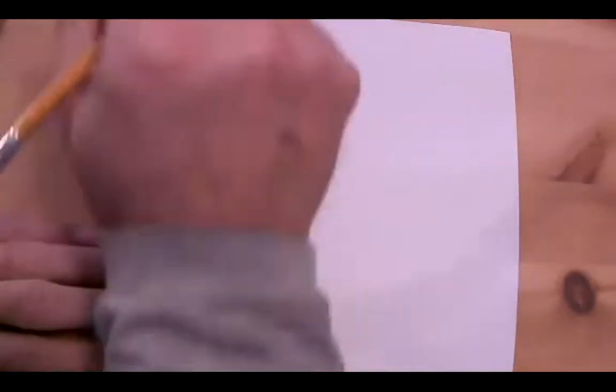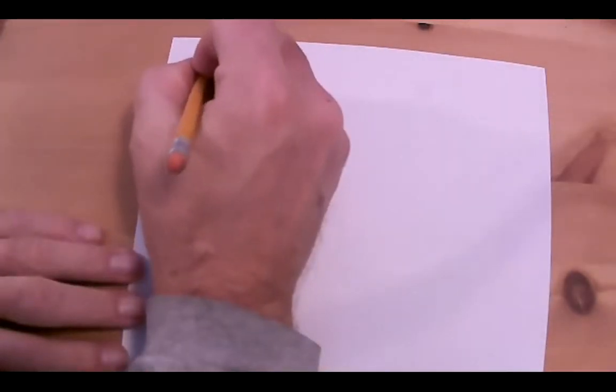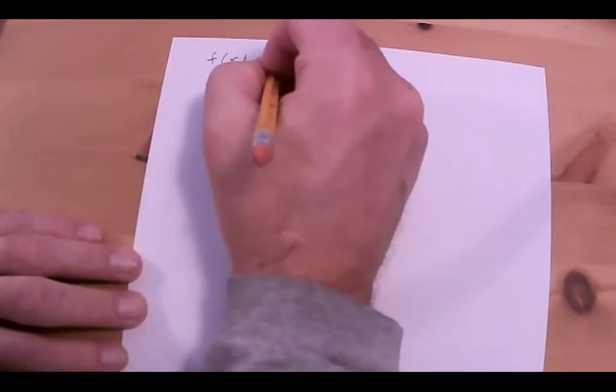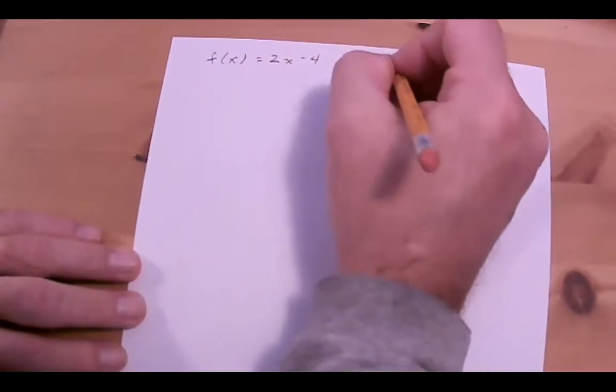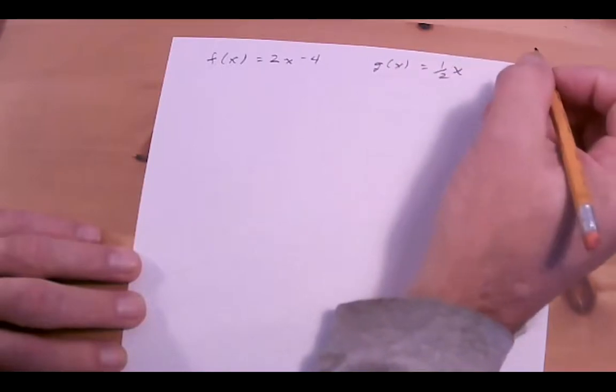Okay. So on page 5, it says determine if g is the inverse of f. Well, here are the functions. f of x is equal to 2x minus 4, and g of x is equal to 1/2 x minus 2.